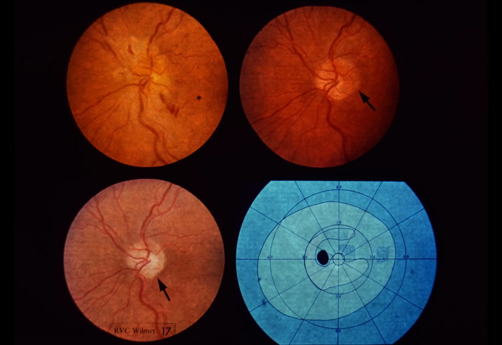In this patient, the lack of systemic complaints such as jaw, ear, or scalp pain, malaise, or weight loss, and an erythrocyte sedimentation rate of 12 effectively ruled out giant cell arteritis as a possibility.